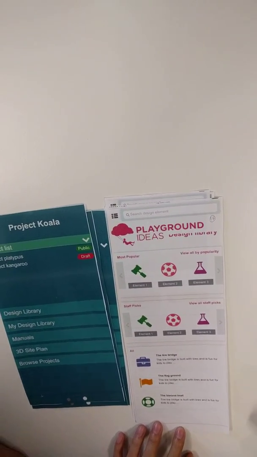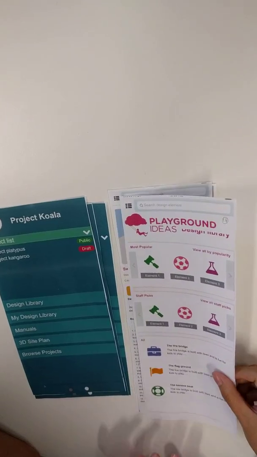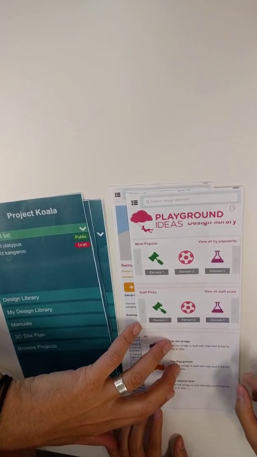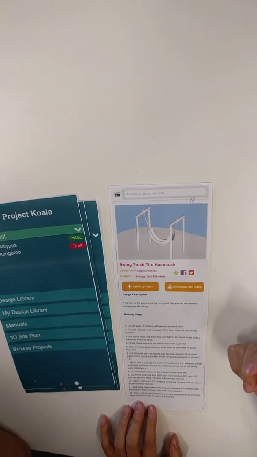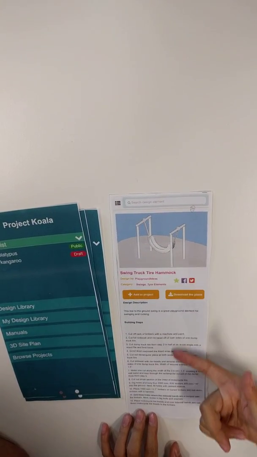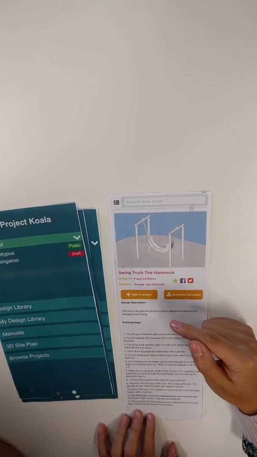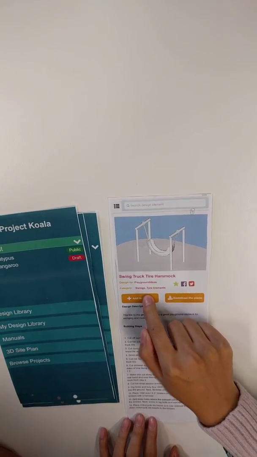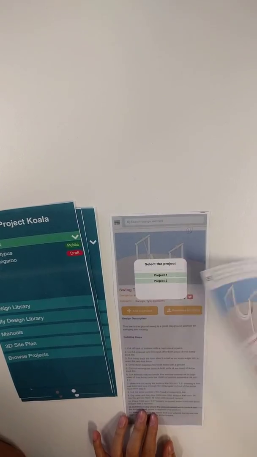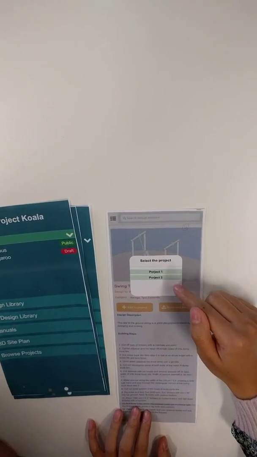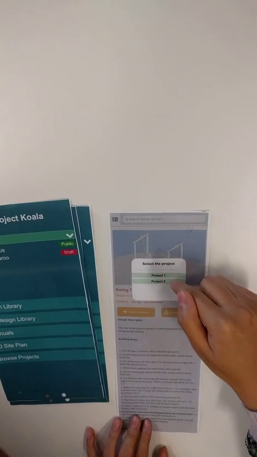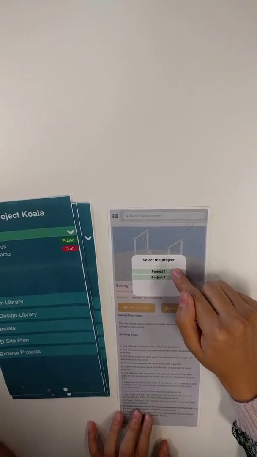If you click one of them. Oh, sorry, what's this one here? Oh, that's all the designs. Okay. If you click one of them, it will pop up with this screen with this element and the description of the elements. And when you click add to project, it will pop up with all those projects. It should be with the name, but yeah. And if you click one of them.